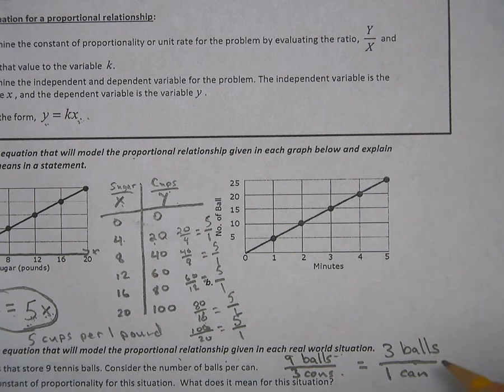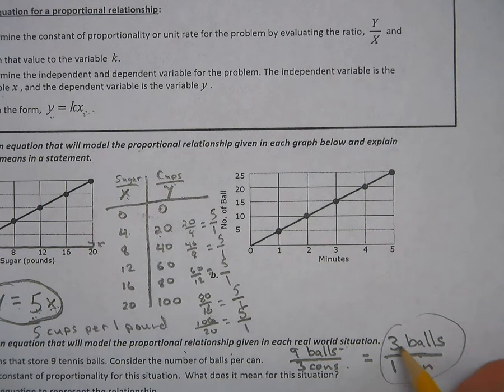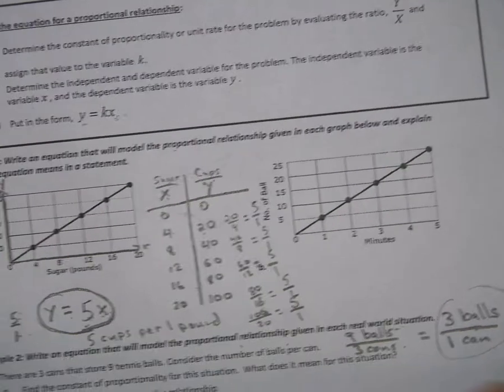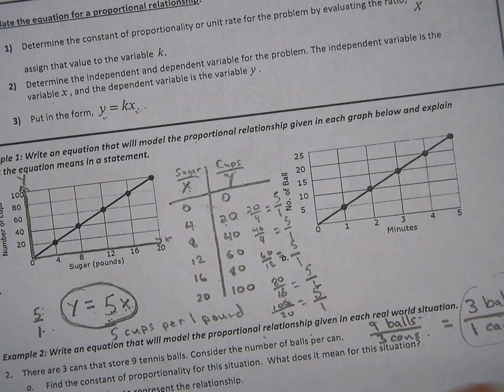So I found my unit rate. Now, how does this relate to my constant of proportionality? Well, I'm going to use a simplified version of this ratio. So I say 3/1, 3 divided by 1 is equal to 3. So the constant of proportionality for this situation is 3.